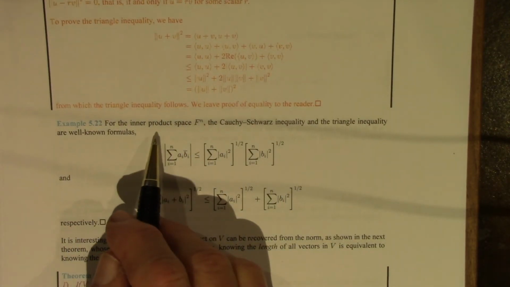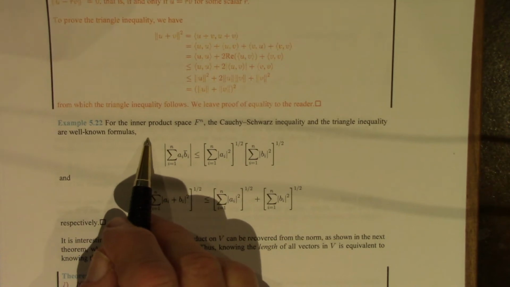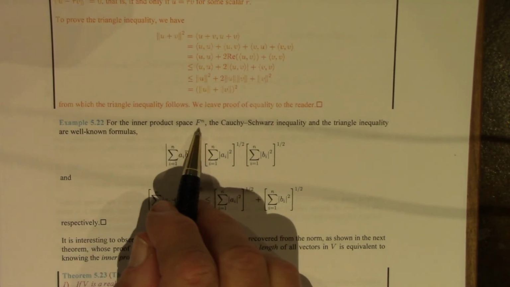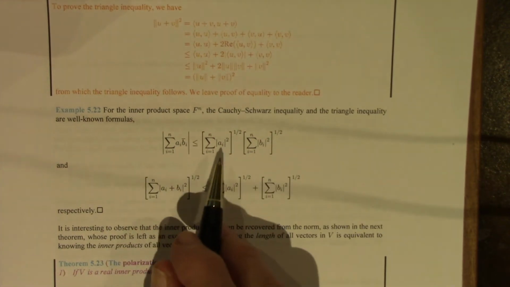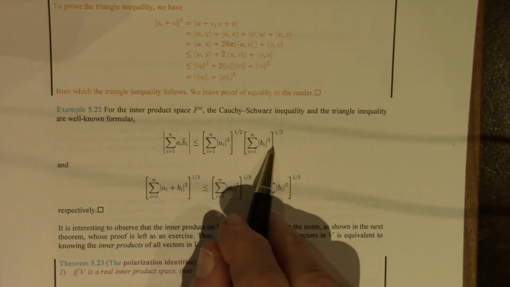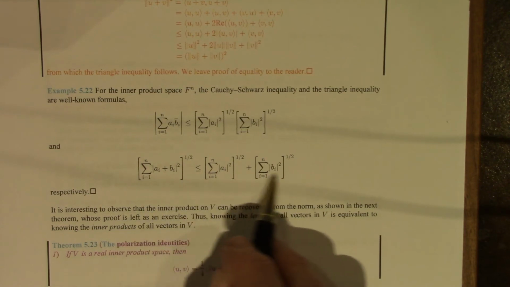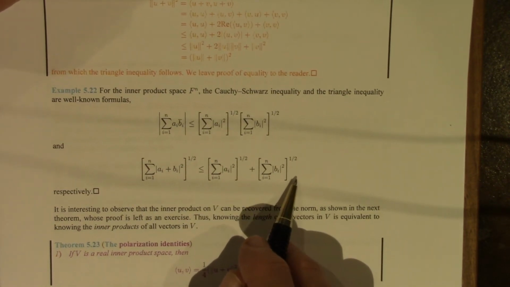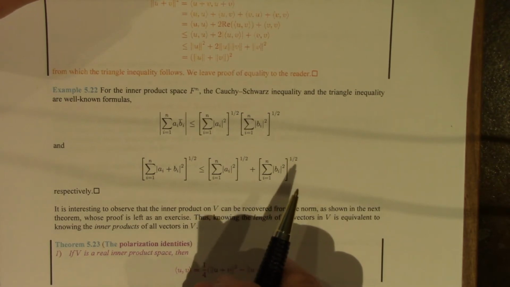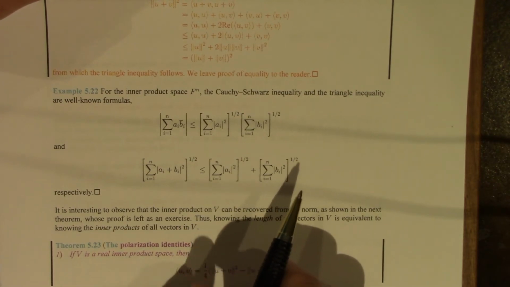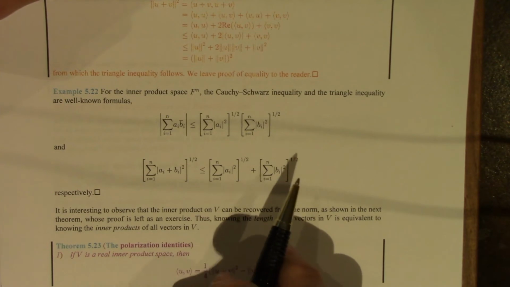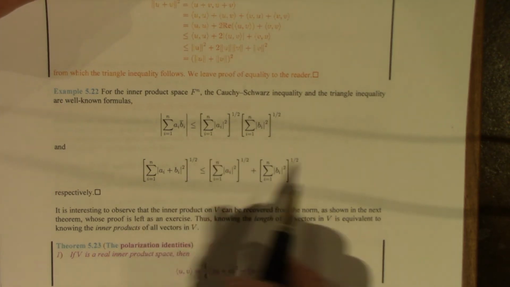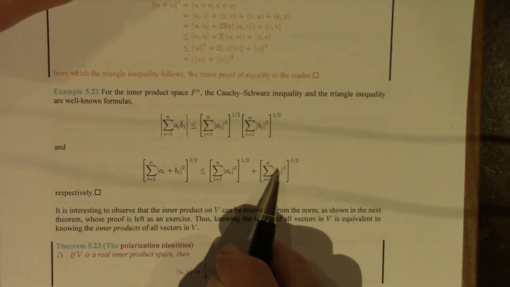As an example, for the inner product space Fn, so this is either Rn or Cn, the Cauchy-Schwarz inequality looks like this, the triangle inequality looks like this. Rather ghastly looking formulas that are much more trouble to prove directly, but these are special cases of the theorem we just discussed.